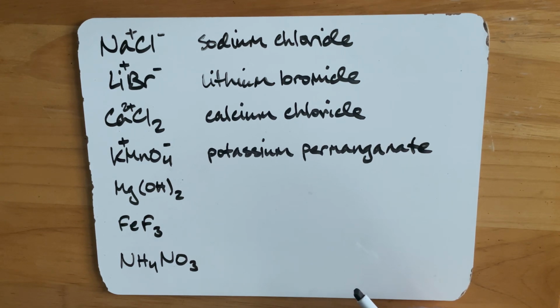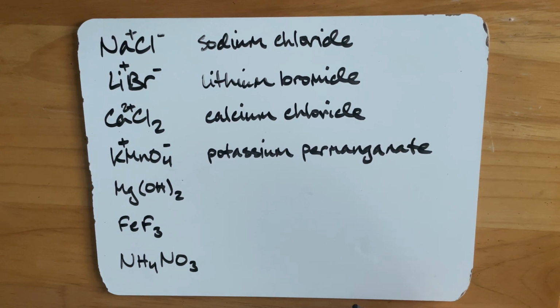Occasionally you could get away with writing potassium pomegranate, assuming the person you're talking to has ever seen potassium permanganate. Because in potassium permanganate solutions it's usually a deep red. It looks like pomegranate juice. So let's say potassium pomegranate, you could get away with it sometimes.